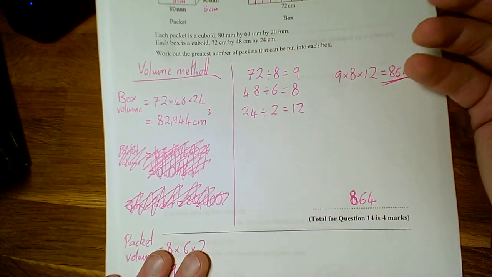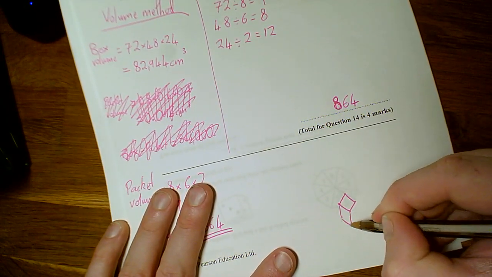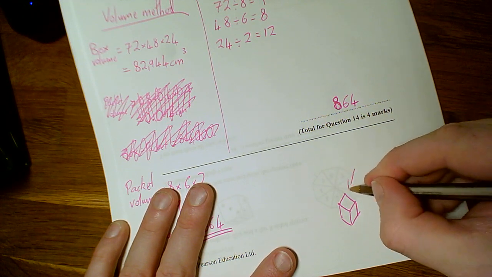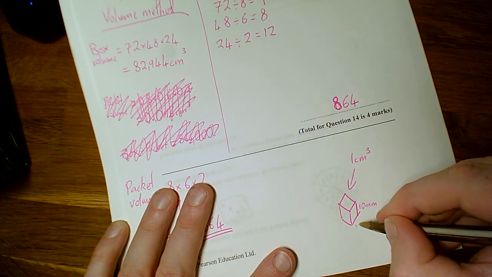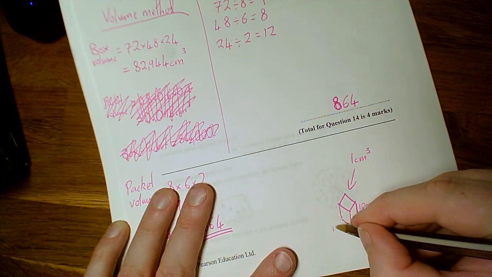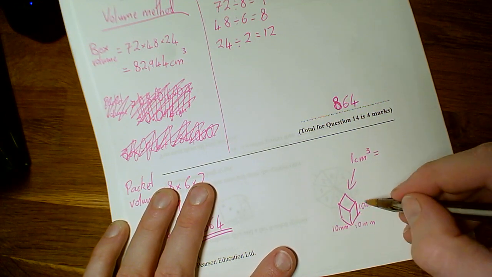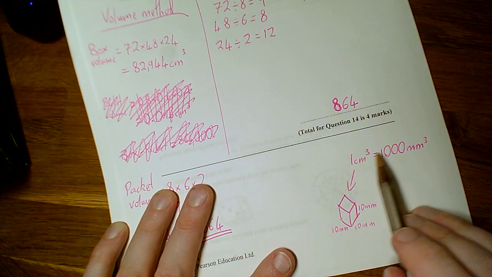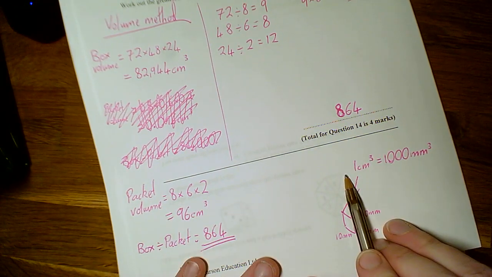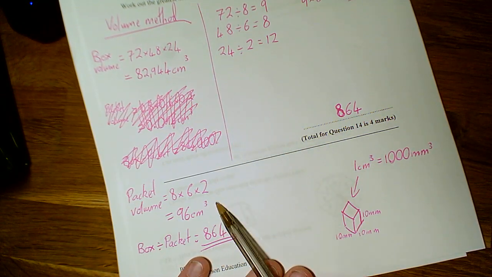If I just draw 1 centimeter cubed, I'll squeeze it in down here. 1 centimeter cubed is 10 millimeters high, because it's 1 centimeter, 10 millimeters wide, 1 centimeter, and 10 millimeters long, 1 centimeter. So that's 10 times 10 times 10, 1,000 millimeters cubed. Converting between units of volume is risky. Okay, it's risky. Things go wrong. Try and do all your conversions in lengths before you calculate volumes. Okay, that's 14.